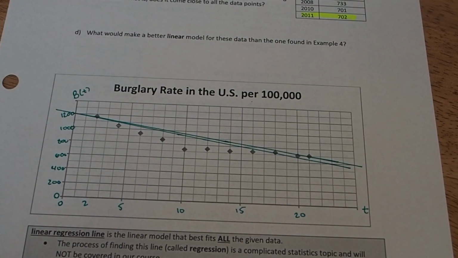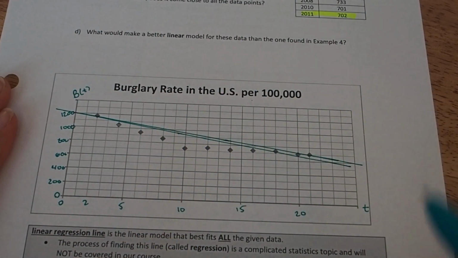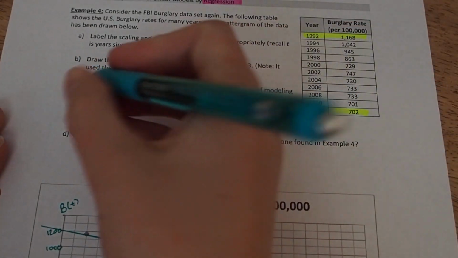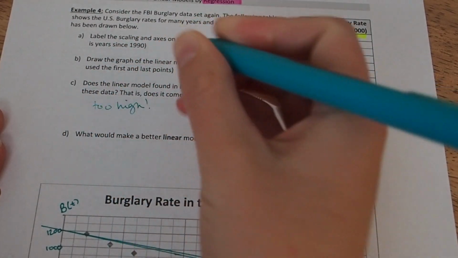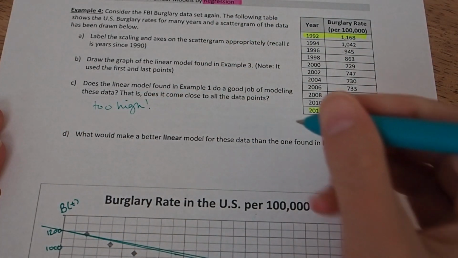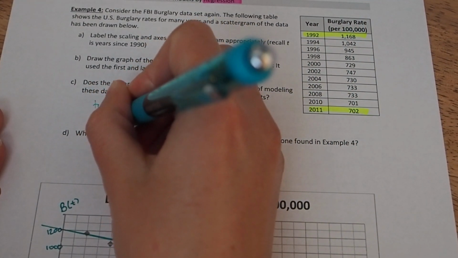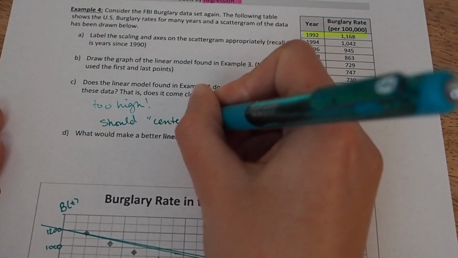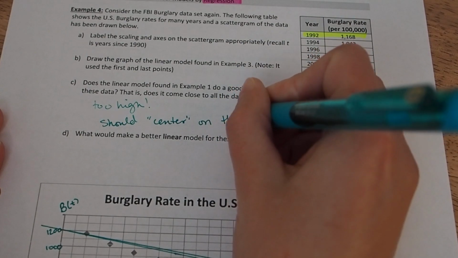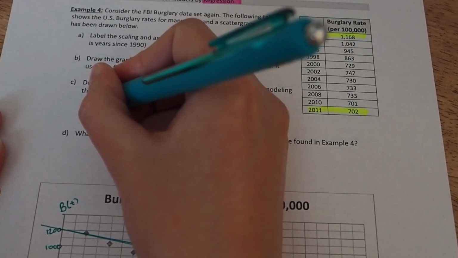What you can see though is it's not very good. Those 2 points are the highest 2 points. Every other point is below that line. Okay, so it's not going to do a good job. It's too high, right? It uses points that are above all the other points. We need to lower it down to fit more points. Okay, I'll put it in quotes, but it should center on the data. Okay, to try to fit the middle. Okay, so this line is not so good.